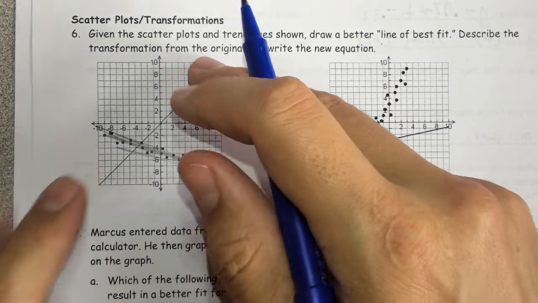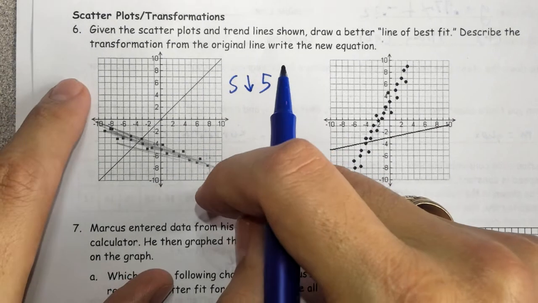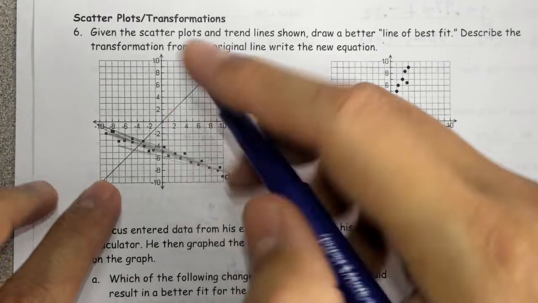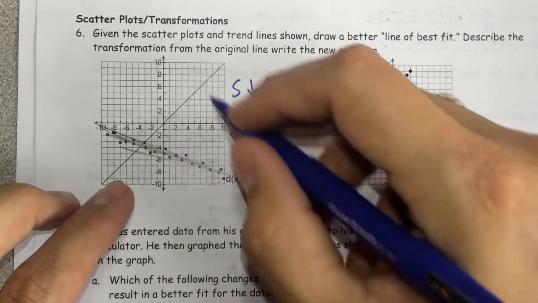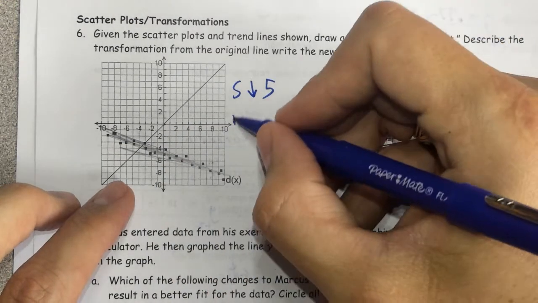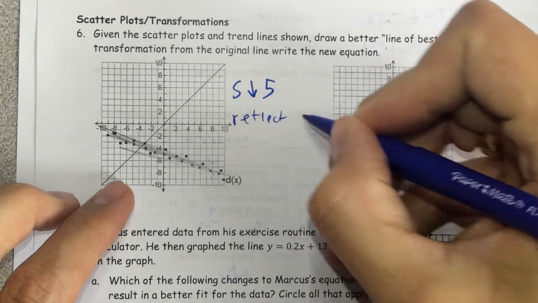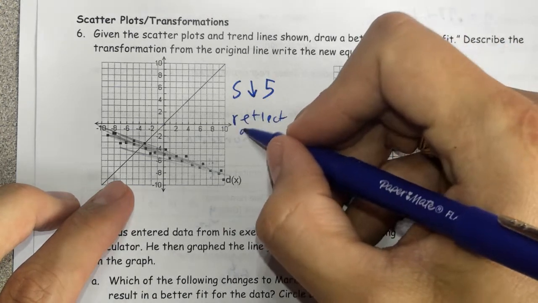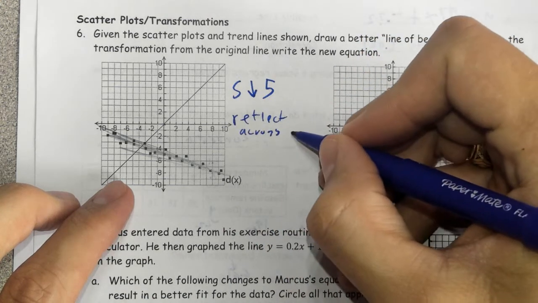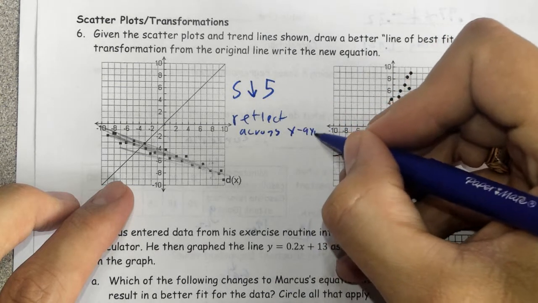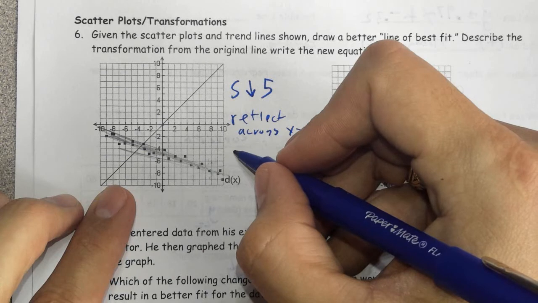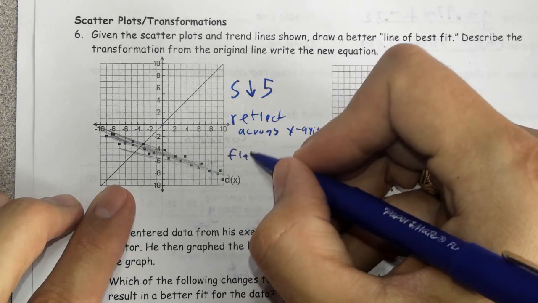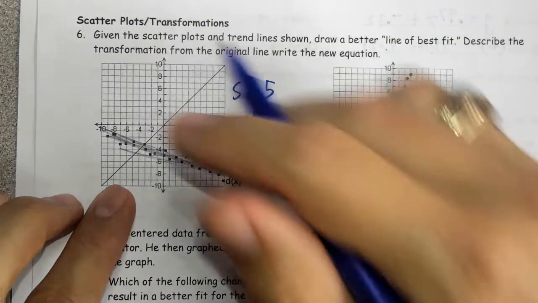And then my slope. What has to happen to my slope? My slope needs to get a little bit flatter, but it also needs to go from negative. So it needs to reflect across the x-axis and get flatter.